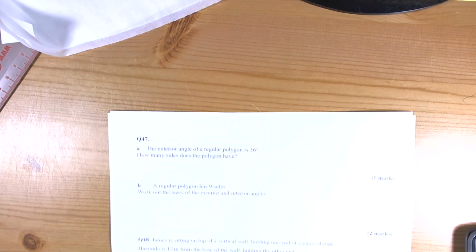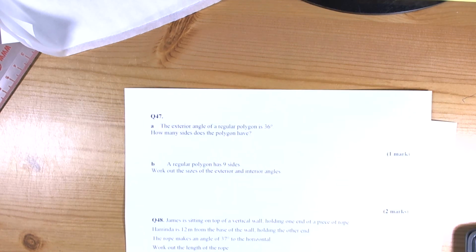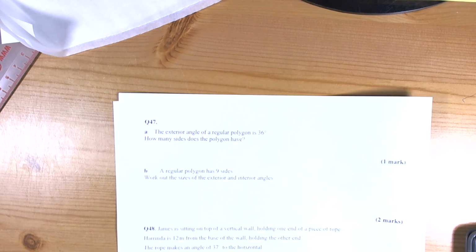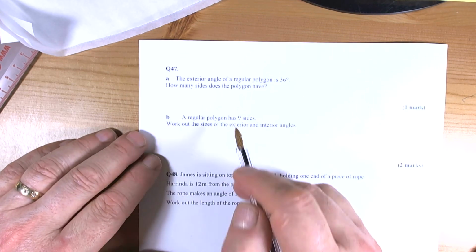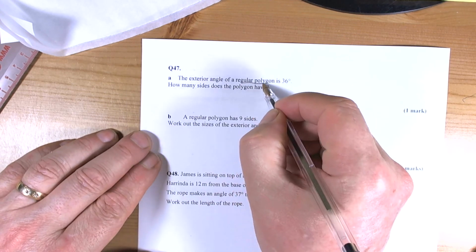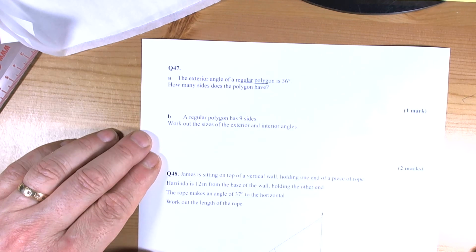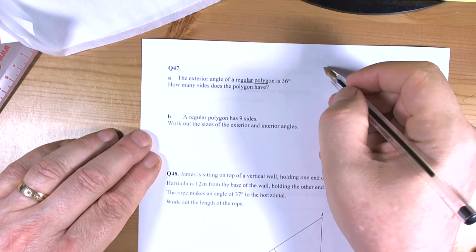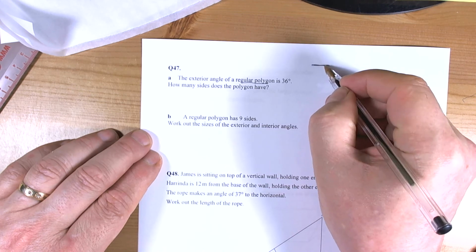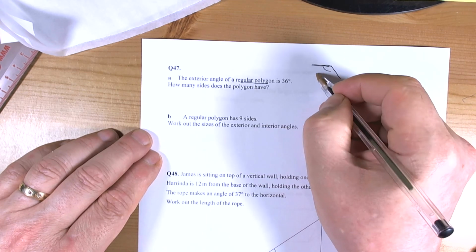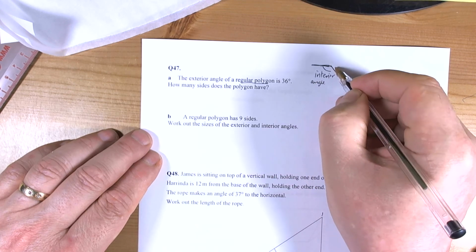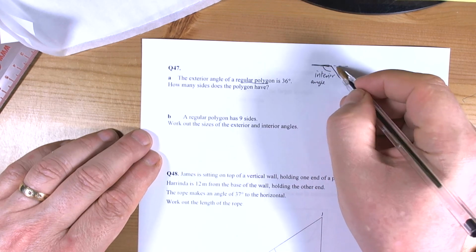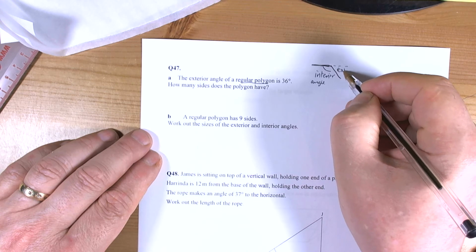Okay, so we've got some questions here. We're going to talk about polygons in this case. As soon as we see regular polygons or questions involving polygons like hexagons, pentagons, all those kind of shapes, then we should be thinking polygon, straight-sided shape, where there's an interior angle, and we can extend the edge to make an exterior angle.